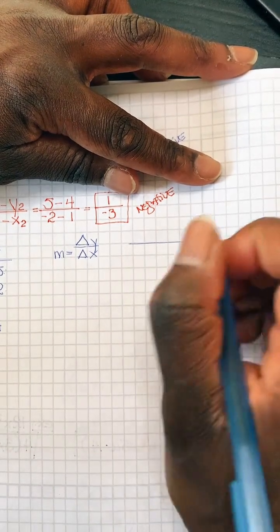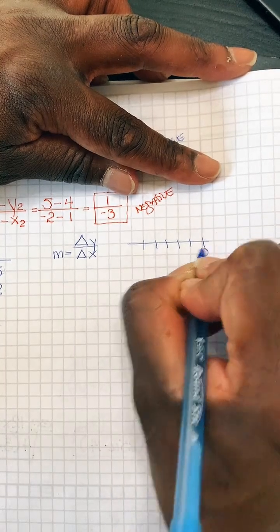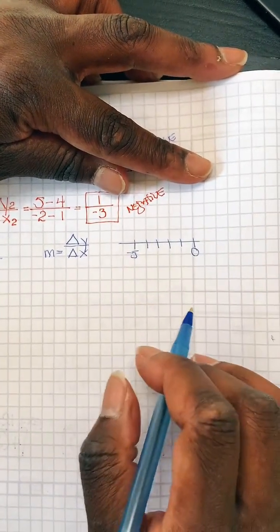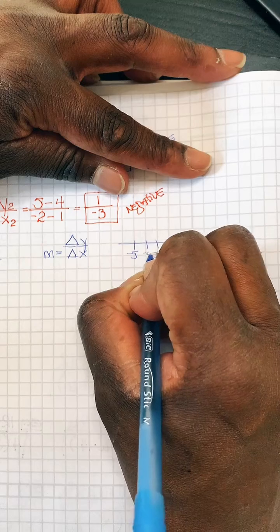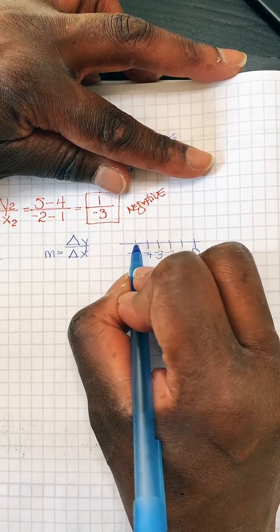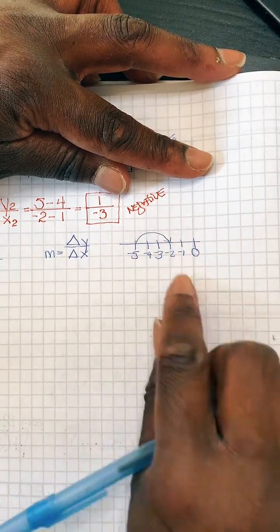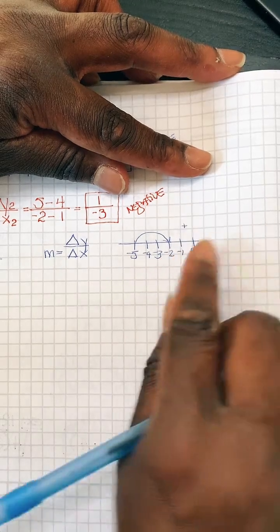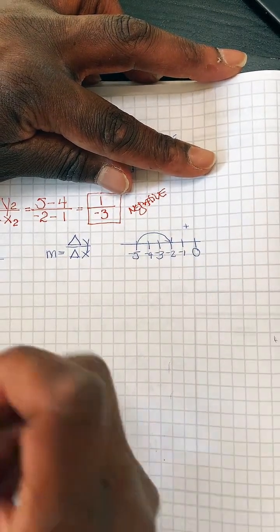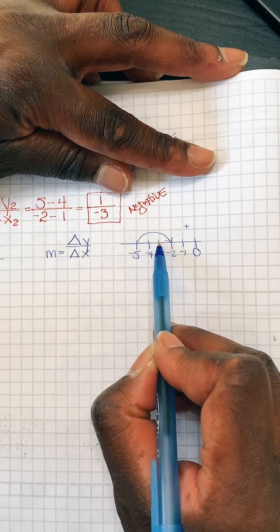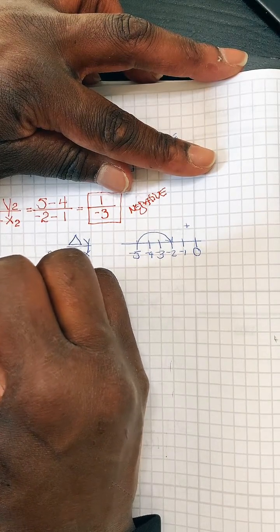If this is 0, this is -5, so that's -1, -2, -3, -4. For me to go from -5 to -2, I'm going in the positive direction. Remember, going to the right is the positive direction. So I'm increasing by 1, 2, 3. This is giving me +3.